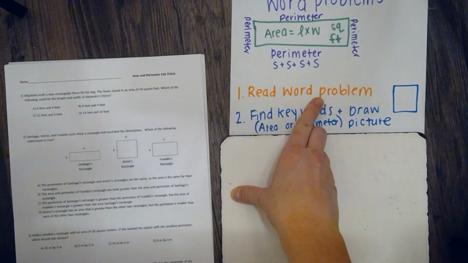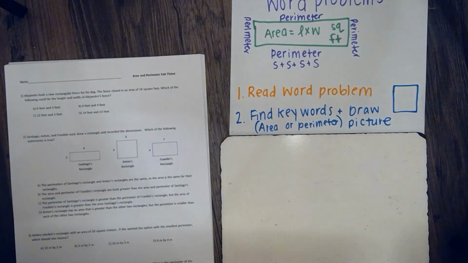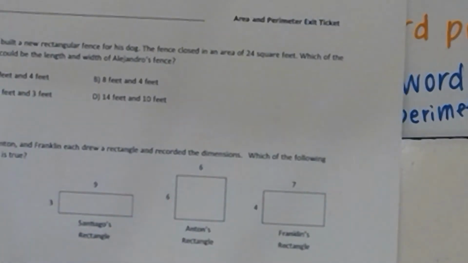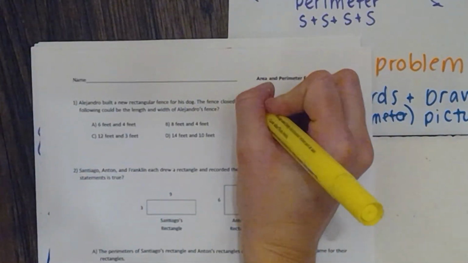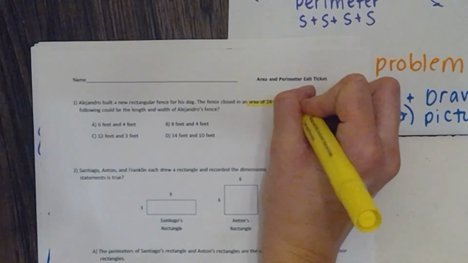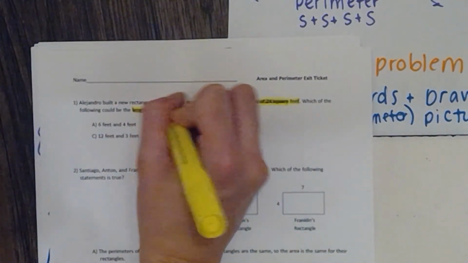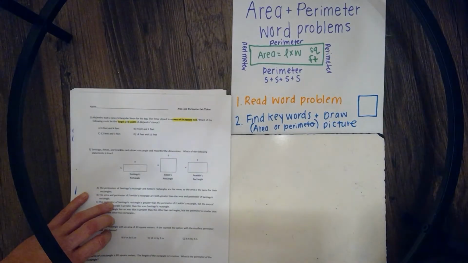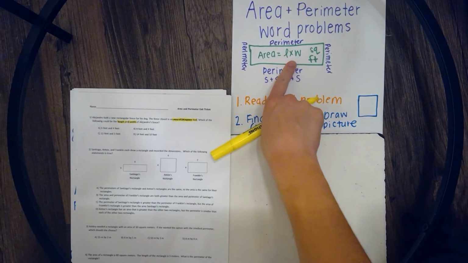Okay, so I just read the whole word problem. Check number 1. Number 2, find keywords and draw a picture. Some keywords for this one, I'm going to zoom in so you can see this. I am going to highlight the word area, 24 square feet. I'm going to highlight the words length and width. So now I can go back to my anchor chart and say, I'm looking for the area, and I want to talk about the length and the width.